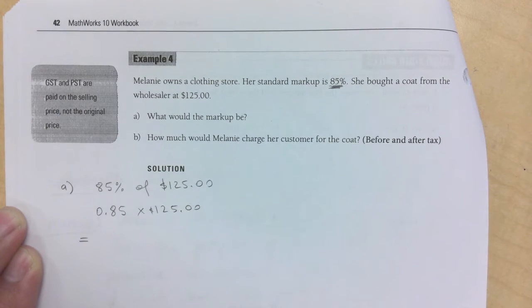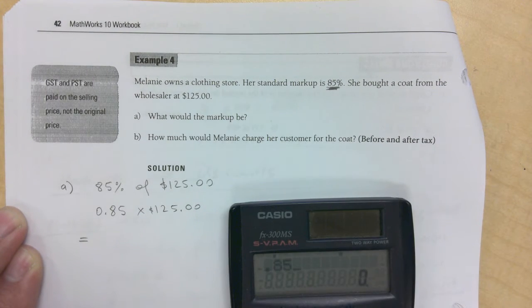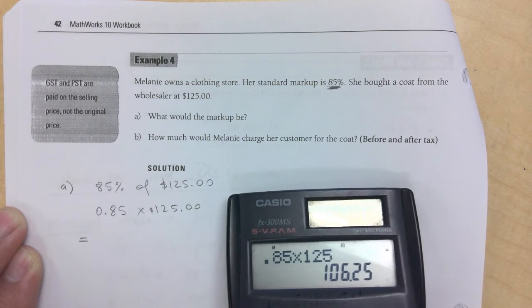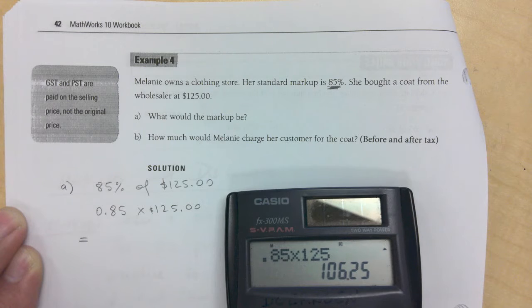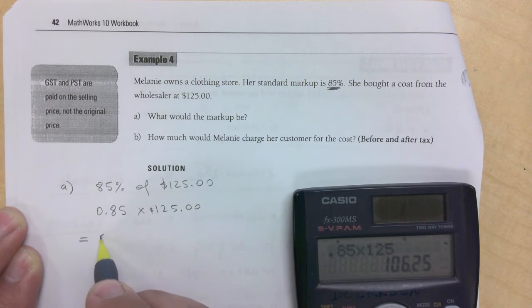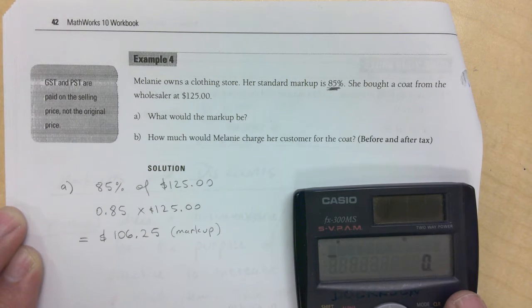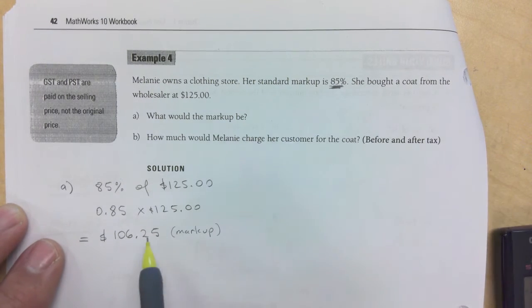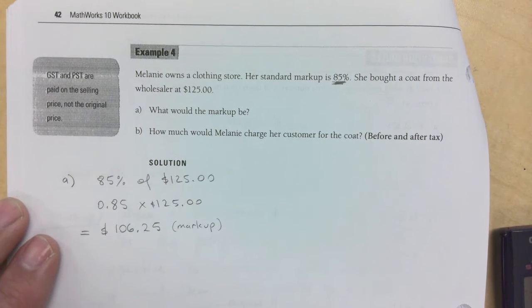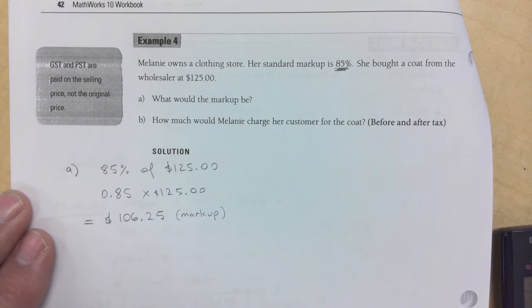And let's calculate that together. You get 106.25 is the markup. So she takes the item that's 125 and adds 106.25 to it before she puts it out for display, right?